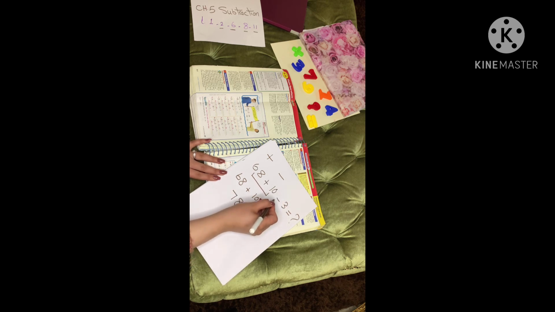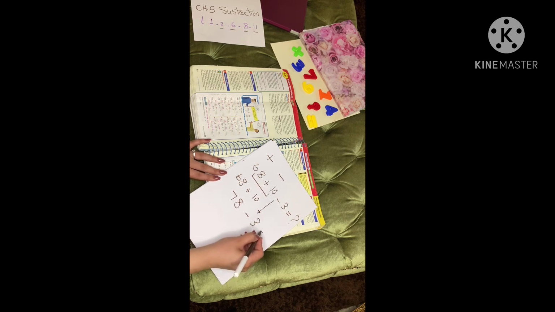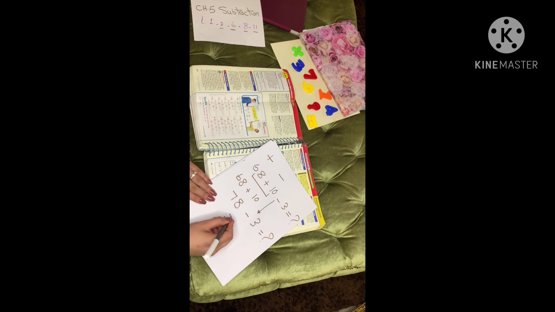Then put minus down, minus the second number, minus 3 equals. Then minus, I will take away 3. This means I will go 3 back. So it will be 77, 76, 75. This is the answer.